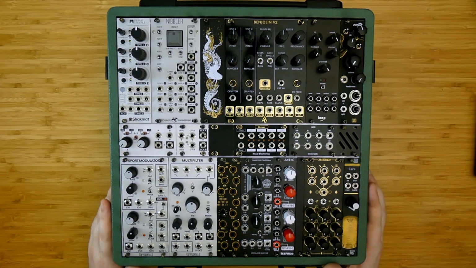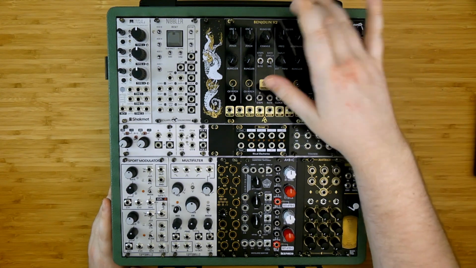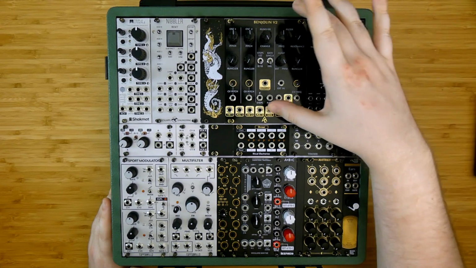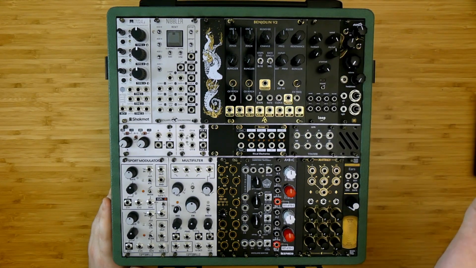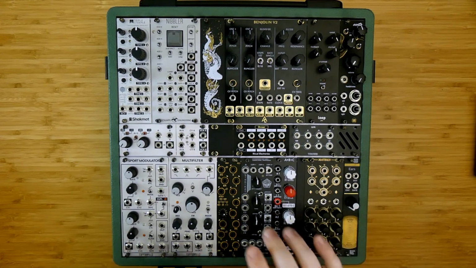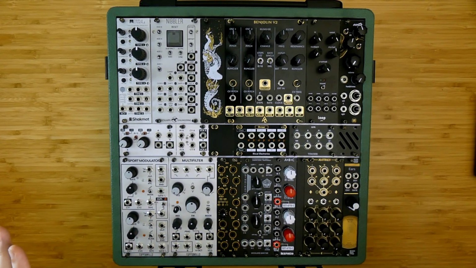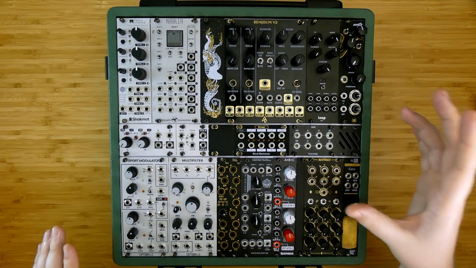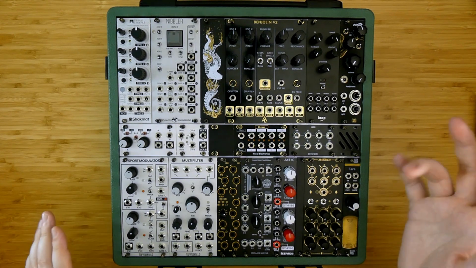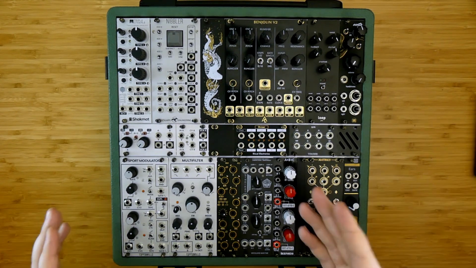I started learning about Rob Hordijk's work with the Benjolin, which I have a Eurorack version of here in the case. And I think the principles of the Benjolin expand outward to everything here. It is chaotic and noisy and interesting, but it's built out of these very basic building blocks.